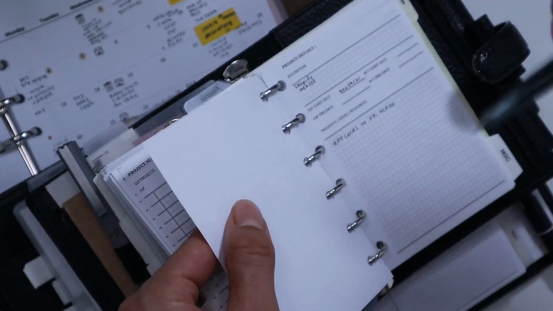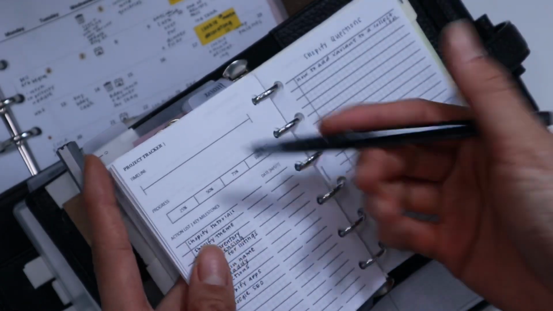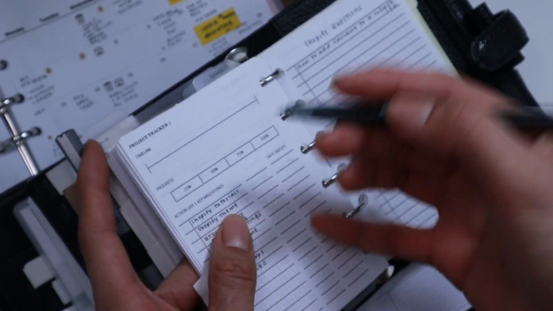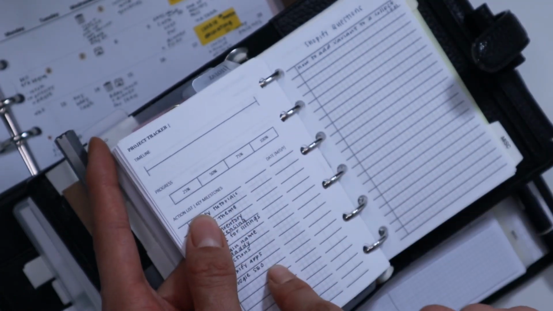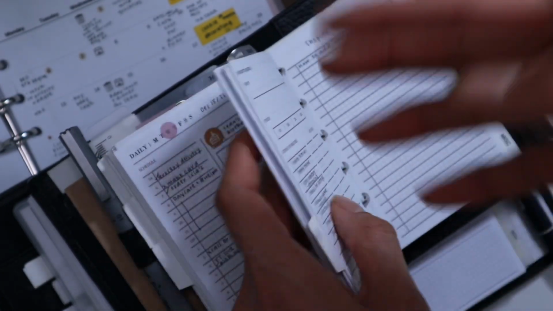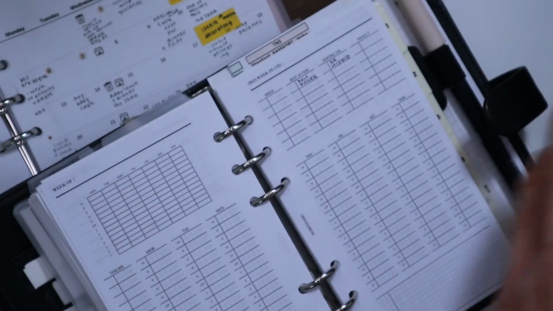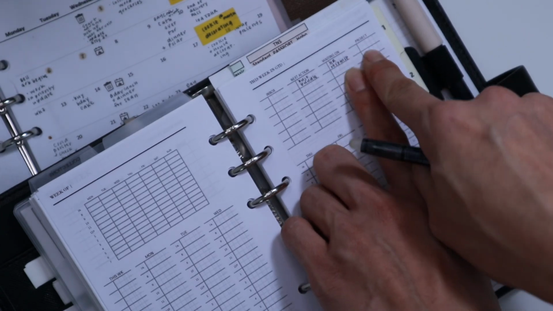I'll link all these inserts down below, but this is just my project planner. Here I've broken down what my action lists are. What are the specific items that I need to do in order to complete building a website? So yeah, I would take that and I would go in here and list it there.